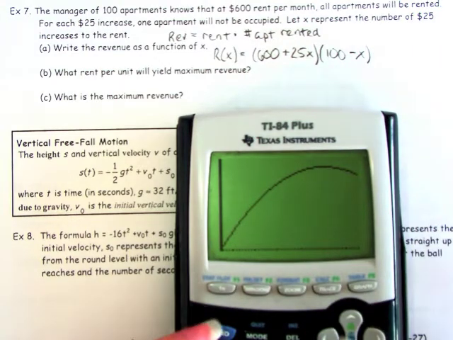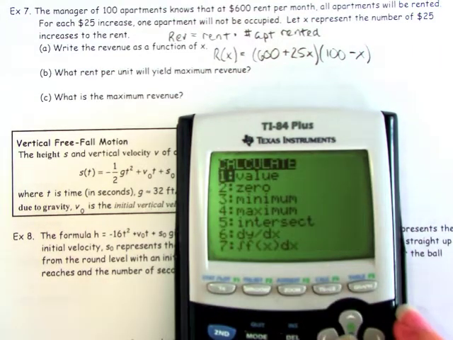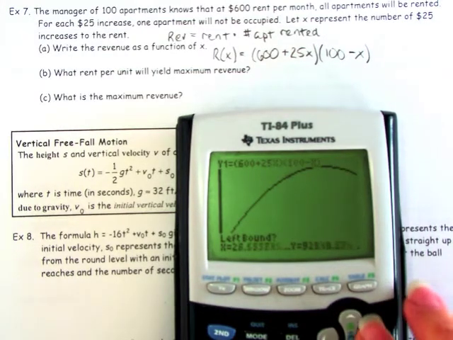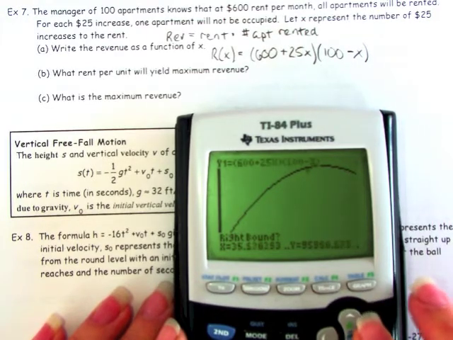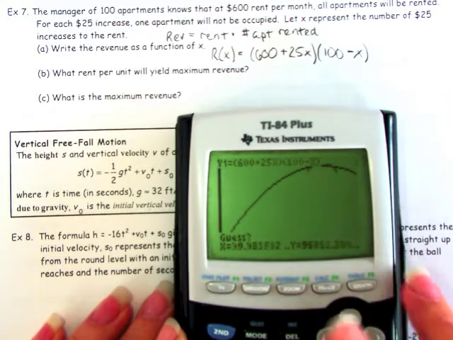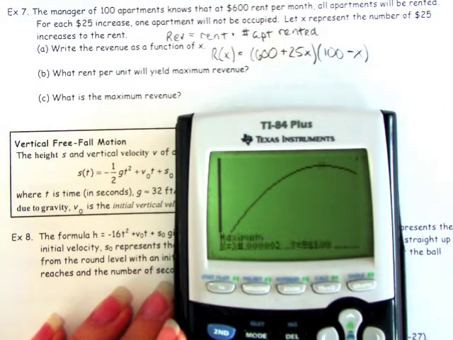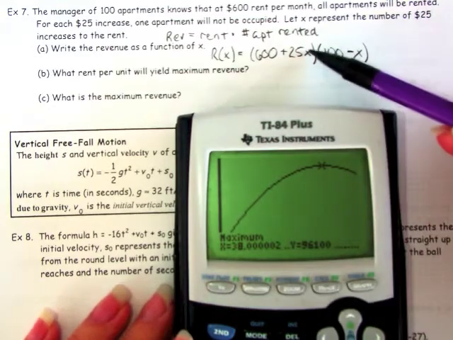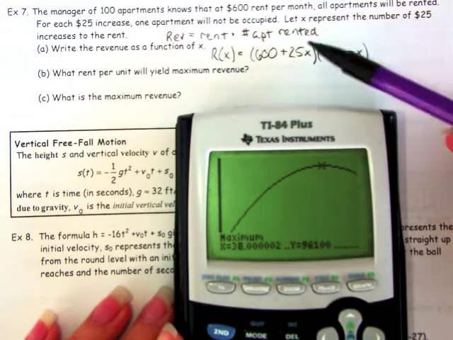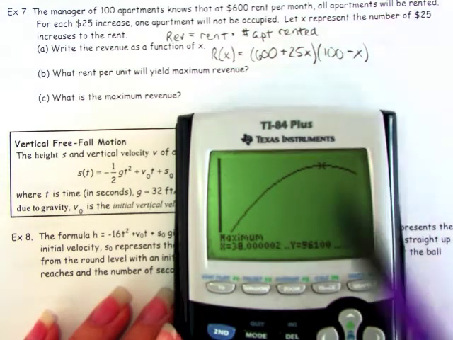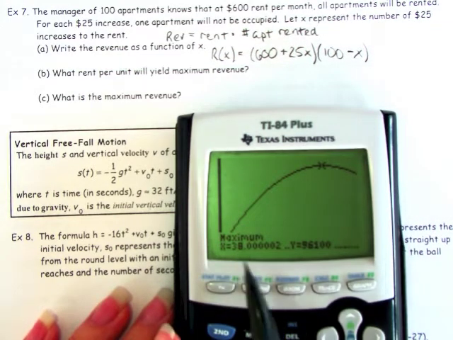So we go to second calculate, and we choose maximum, and we do our left bound and right bound, and we do our guess. All right, now pay attention to what the variables mean. X is what I want to find. It's my number of times I'm going to increase by $25. That's what it tells me here. And it says 38 times is what I should do.